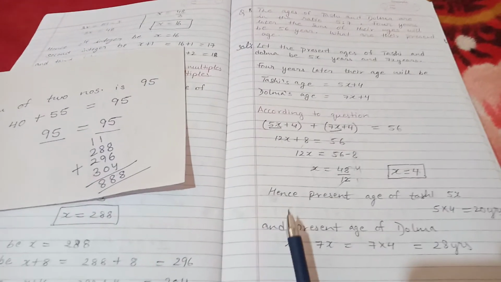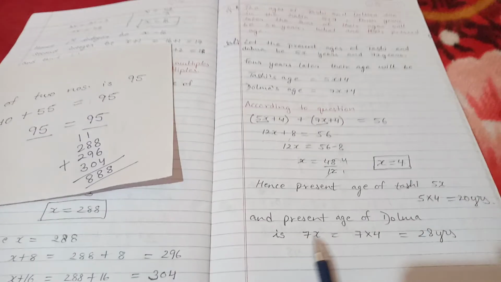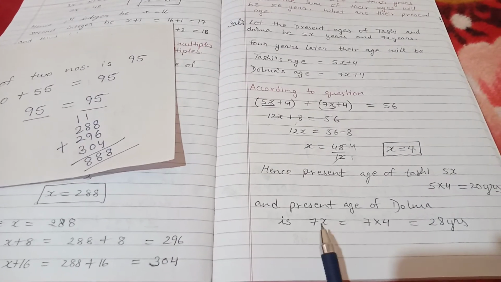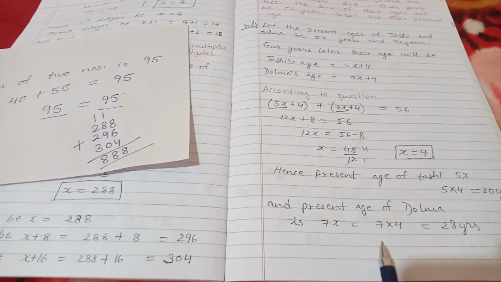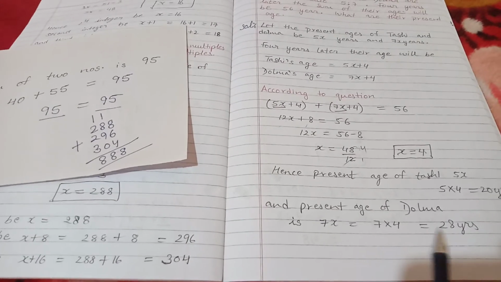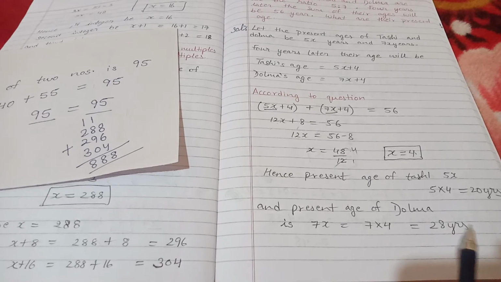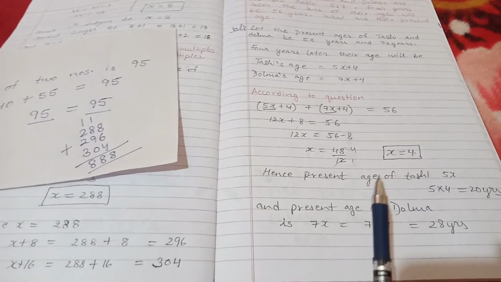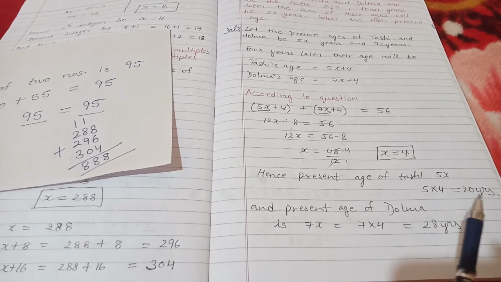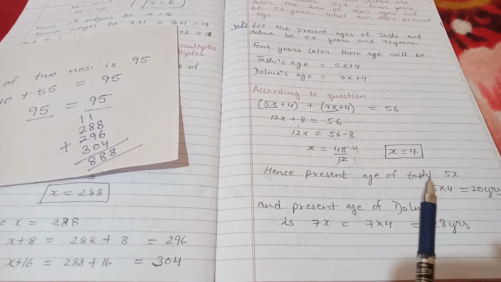So present age of Doma is 7x. So 7 as it is, in place of x you substitute 4. So 7 fours are 28, so 28 years. Hence present age of Tashi is 20 years and present age of Doma is 28 years.